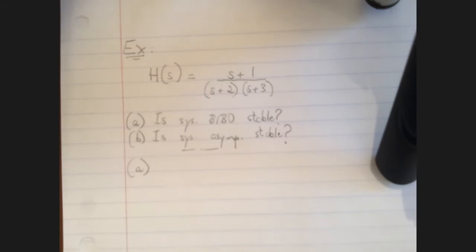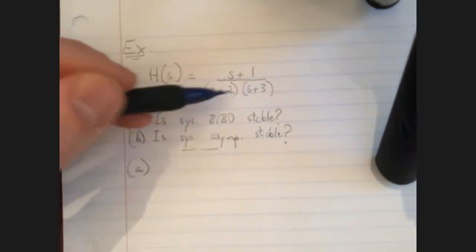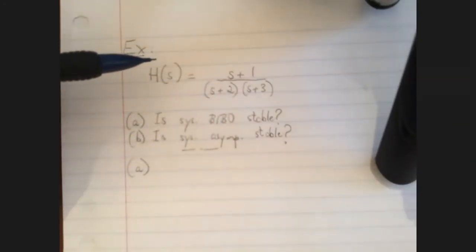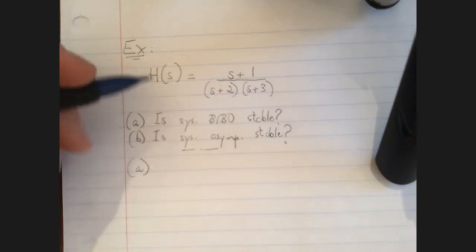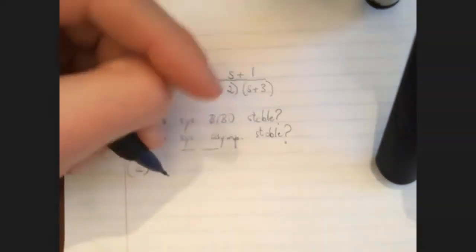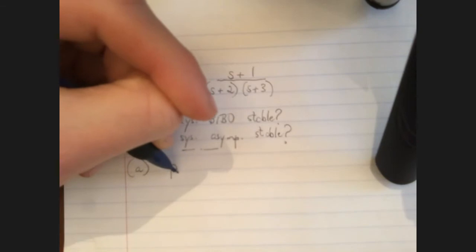So Hunter Baudet tells me that it is indeed BIBO stable. Hunter, tell me why that's the case. So for it to be BIBO stable, in the denominator, when you solve for the S values, they have to be less than 0. So when you solve for S in both cases, S is -2 and -3. Exactly right. So your poles are going to be -2 and -3.